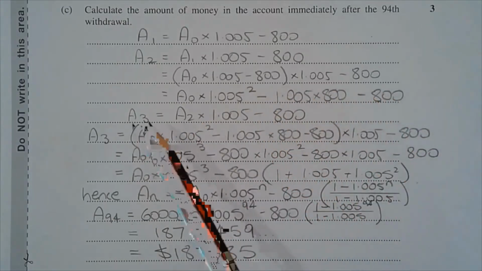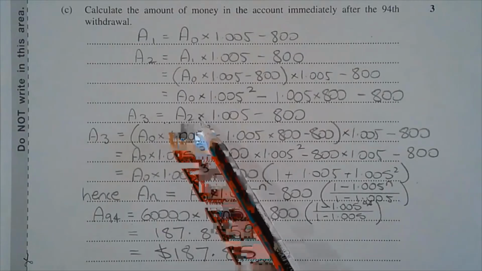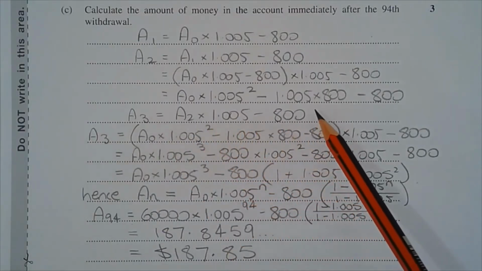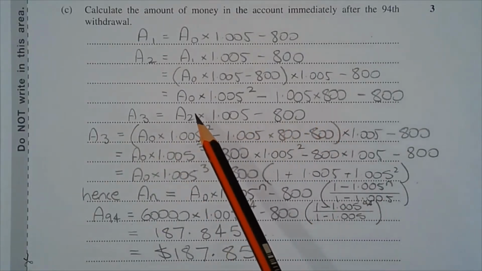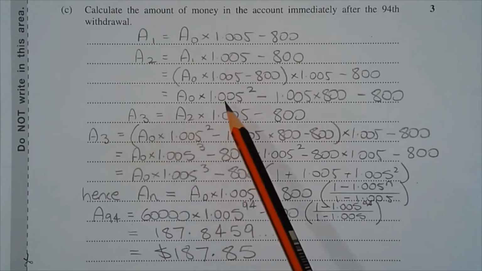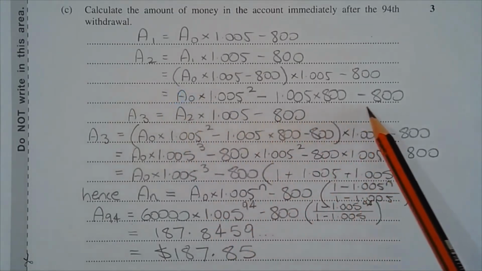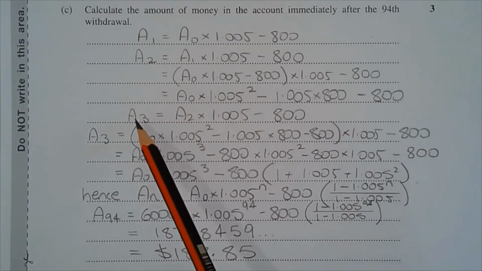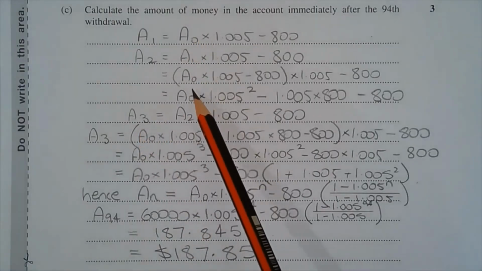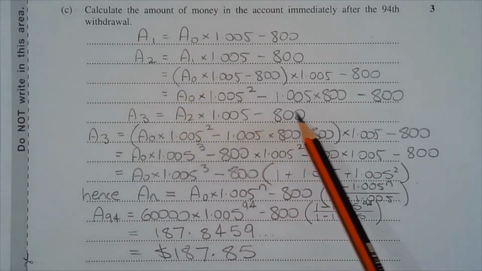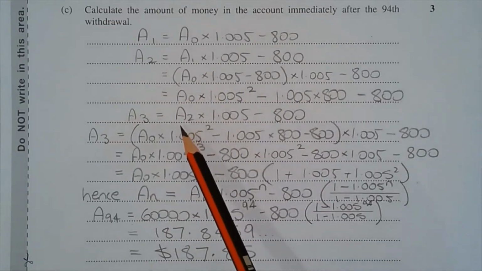Let's consider A3. Now A3 is equal to A2 multiplied by 1.005 minus 800. But A2 is this expression here. So A3 can be expressed in terms of A0 by taking this expression and substituting it for A2 here.